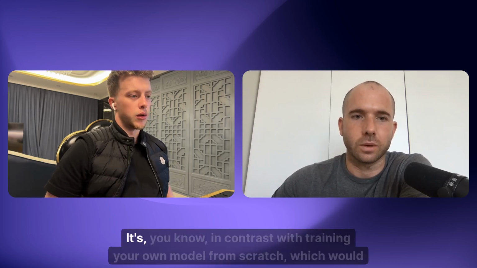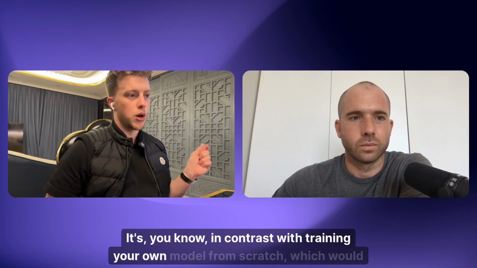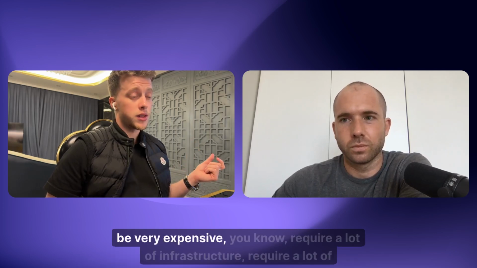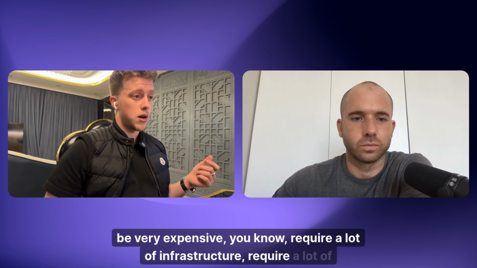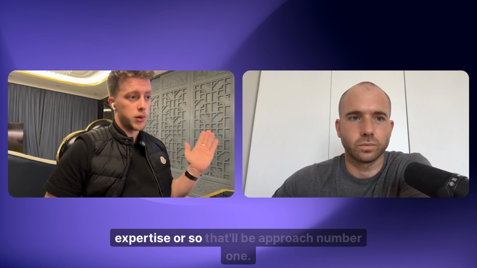It's a good approach to it. Yeah. It's in contrast with training your own model from scratch, which would be very expensive, require a lot of infrastructure, require a lot of expertise. So that would be approach number one.